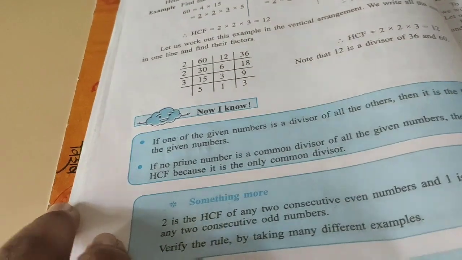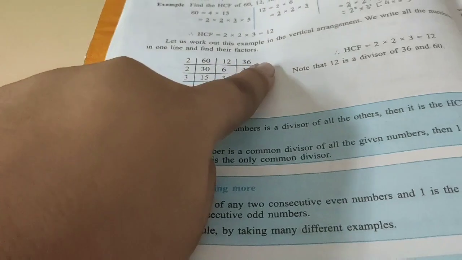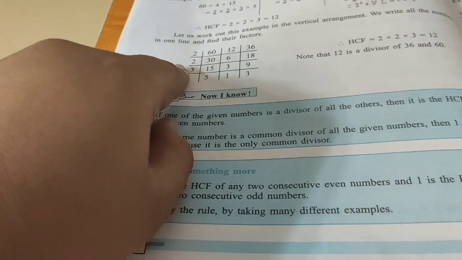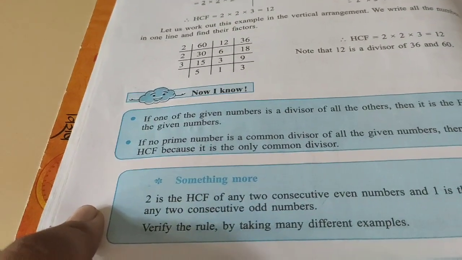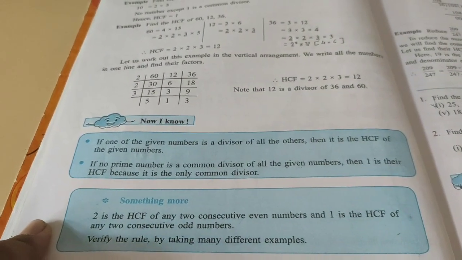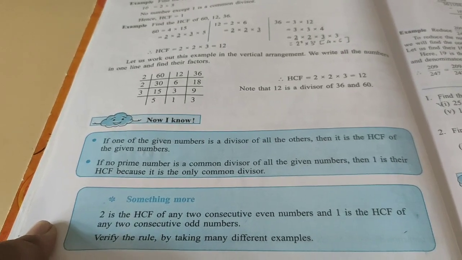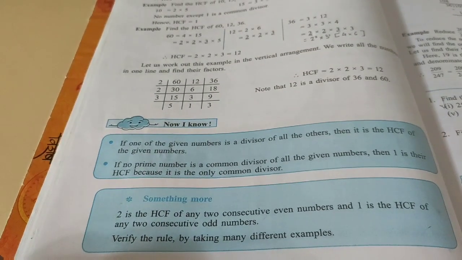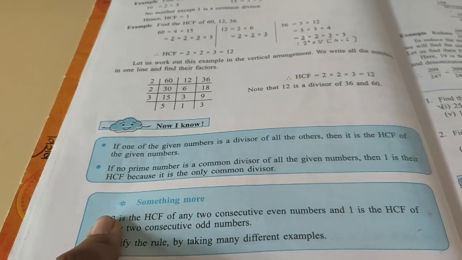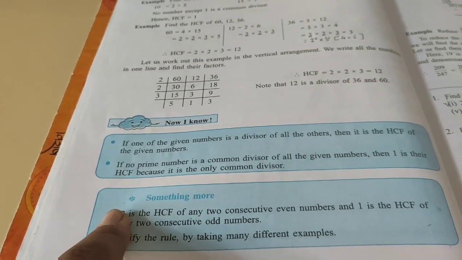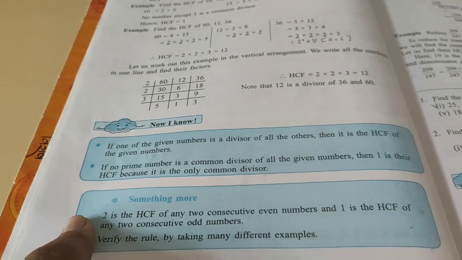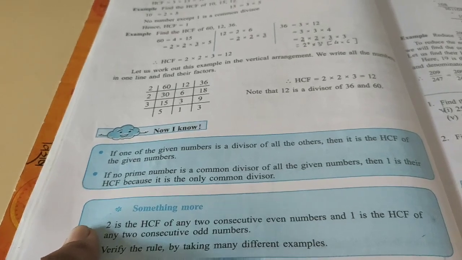And also the easy way: just write the numbers in a line and divide them, and then multiply the divisors, and then you have the HCF or GCD. If one of the given numbers is a divisor of all the others, then it is the HCF of the given numbers. Dear, listen, if you want notes, you can stop the video by your choice and take down the notes. If no prime number is a common divisor of all the given numbers, then 1 is the HCF because it is the only common divisor.